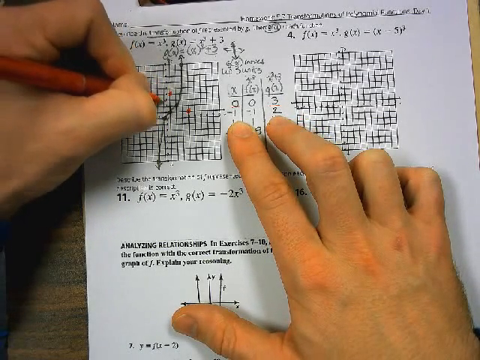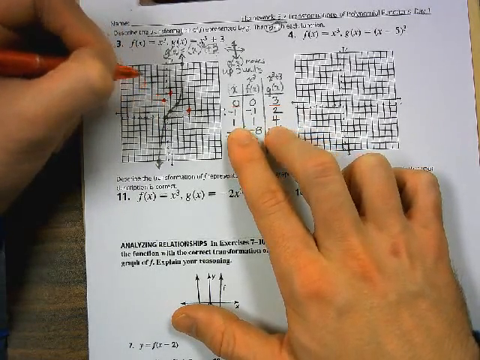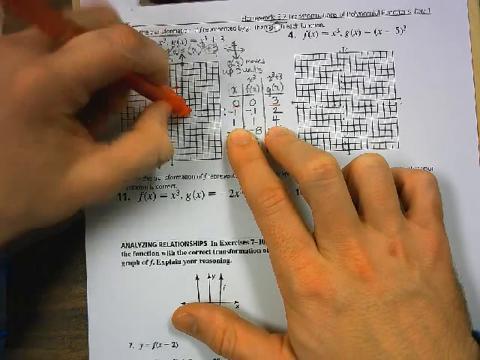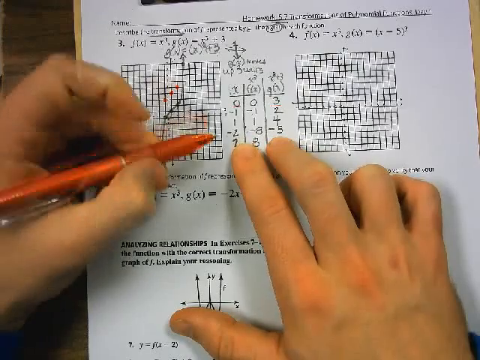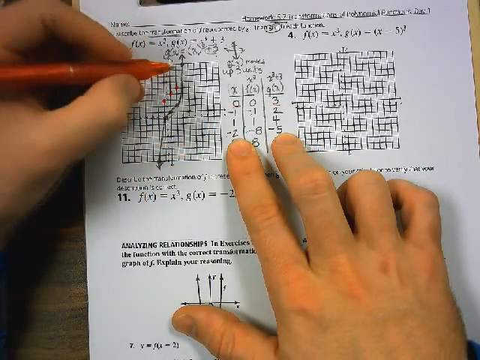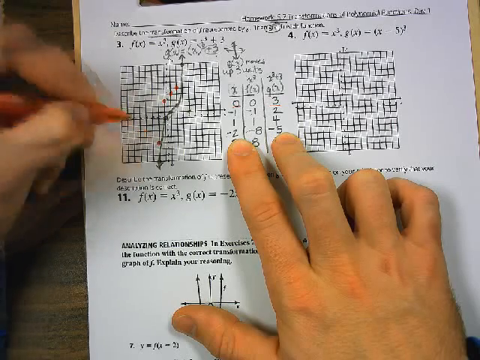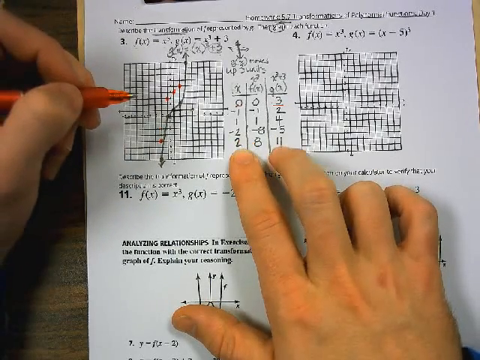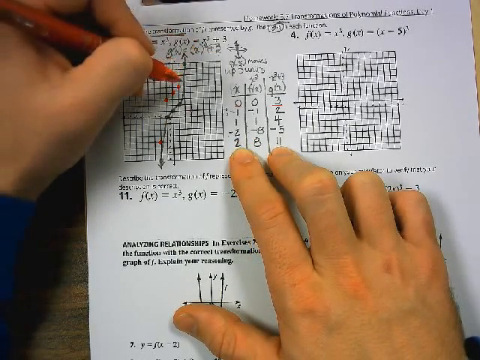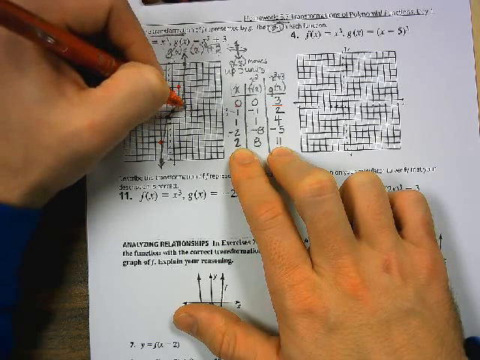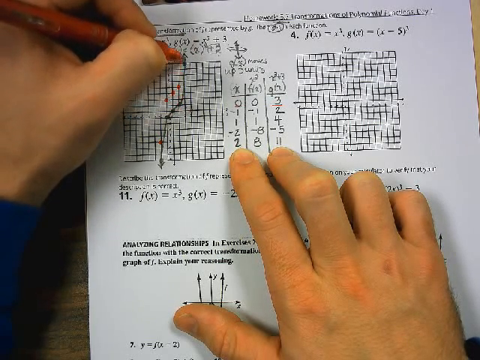And then also a coordinate point at 1, 4. Then we have a coordinate point at negative 2, negative 5. And then another coordinate point at positive 2, 11. So all the way off the graph at that point.